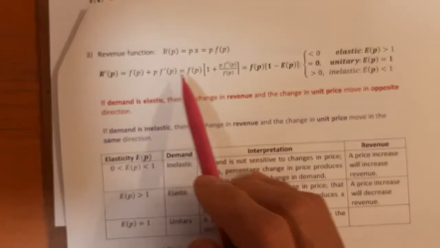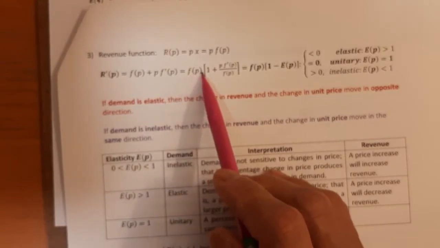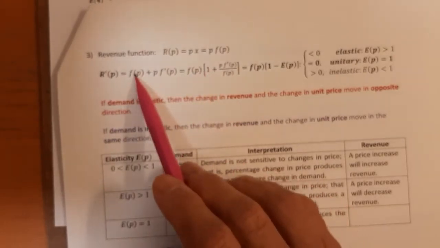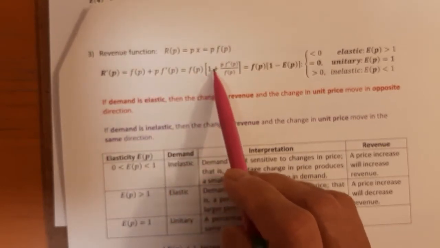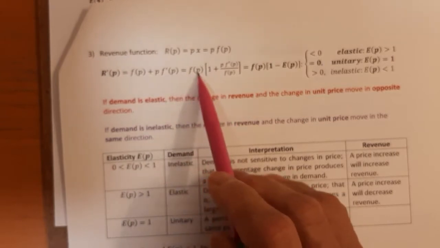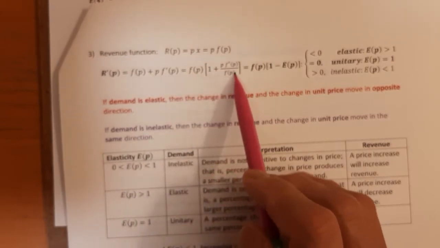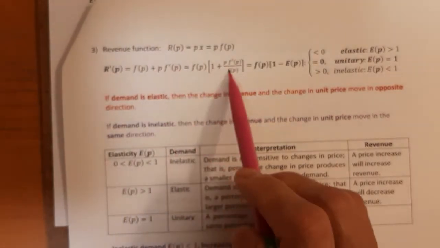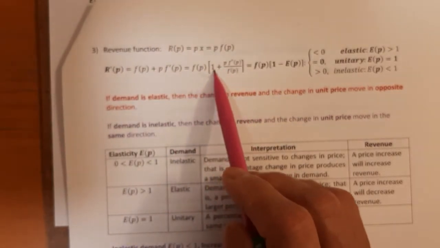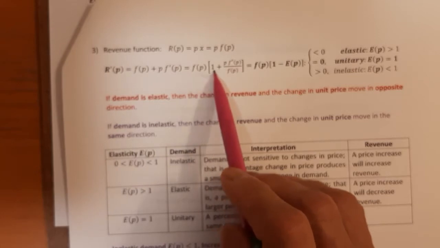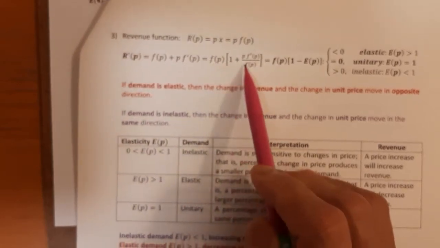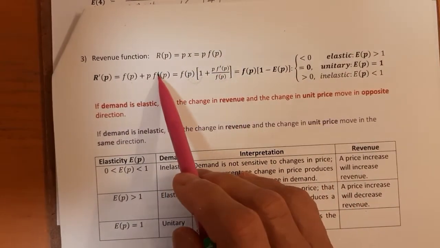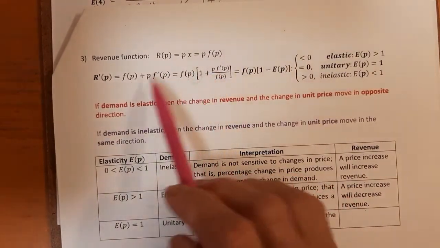And then factor out F of p. If you distribute it in, this is F of p plus p times F prime of p, and so they are equal.